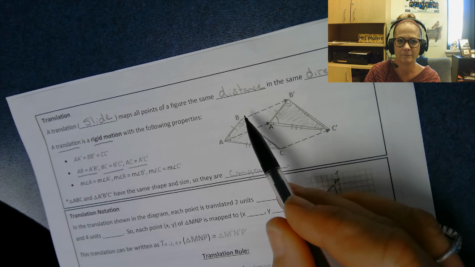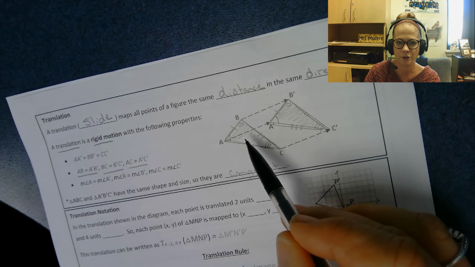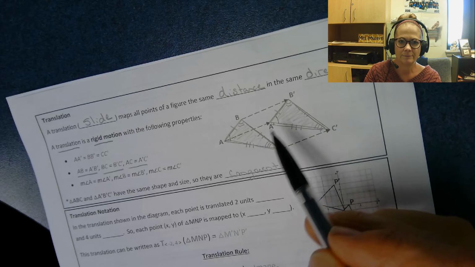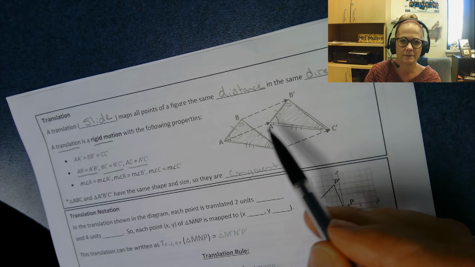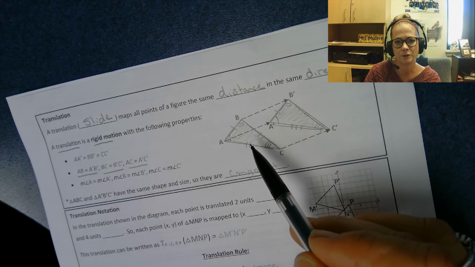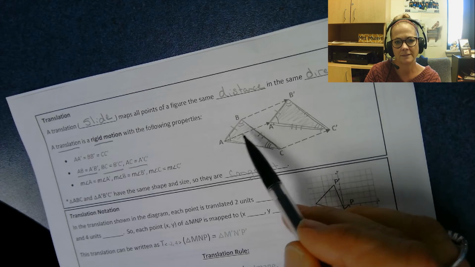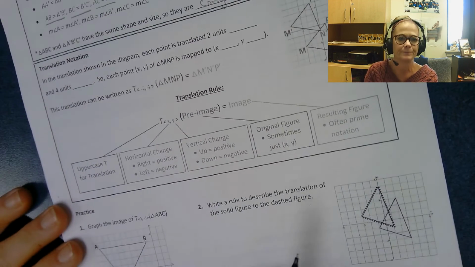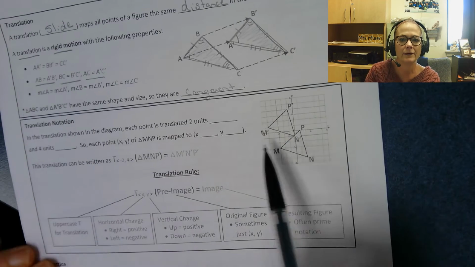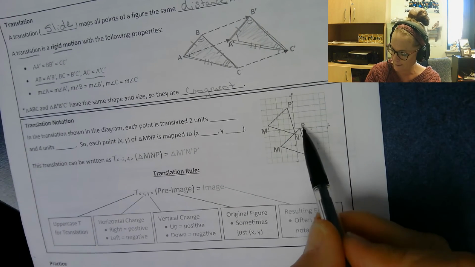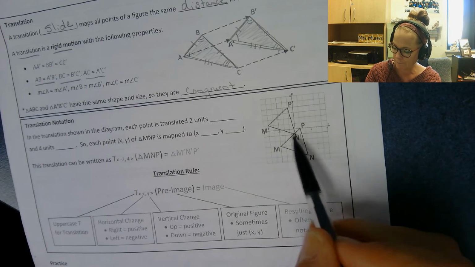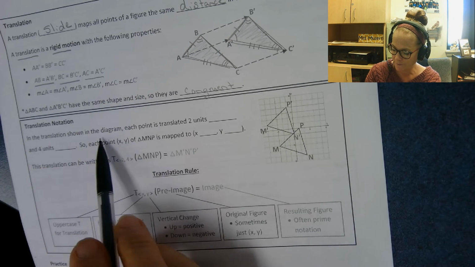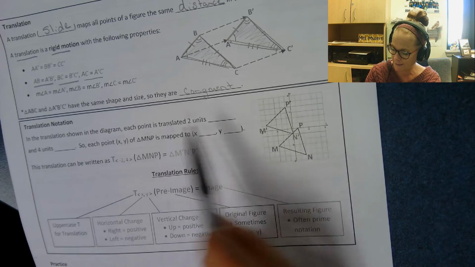I mean, it's the same thing. It just incurred a slide. All right? And so you're looking for the shapes to be congruent because they're going to be a rigid motion or isometry, and you just want to look for the same amount of slide. All right, so our notation. So here is the pre-image because it doesn't have the prime, and here's the resulting image, or just the image itself. In the translation shown in the diagram, each point is translated 2 units.